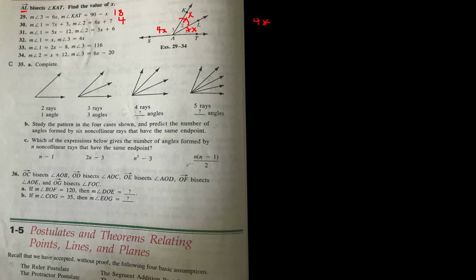So we would say 4x plus x plus x equals 180 degrees because these three angles all lie on a straight line. So we would get 6x equals 180, and we would get x equals 30. So that is that one. Let's see if anything's different here. Okay, so this one would be 30.